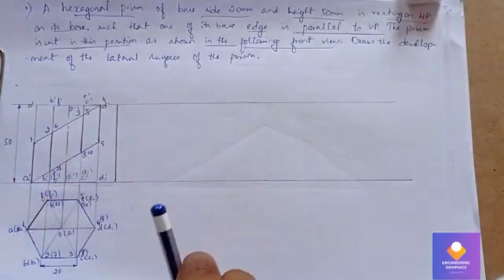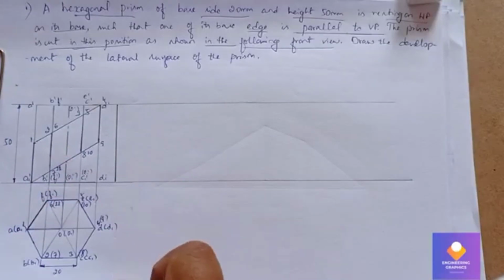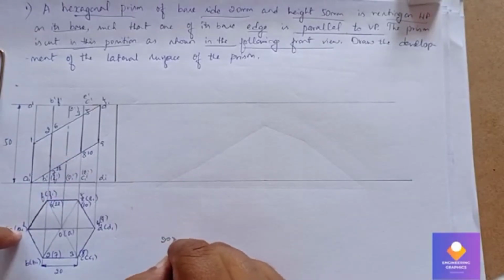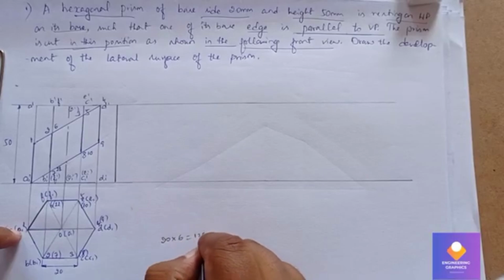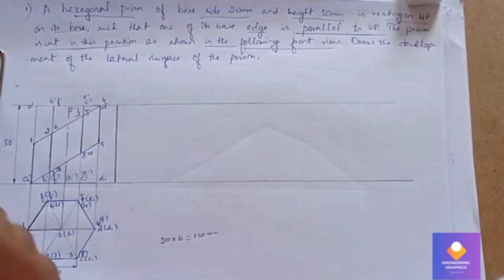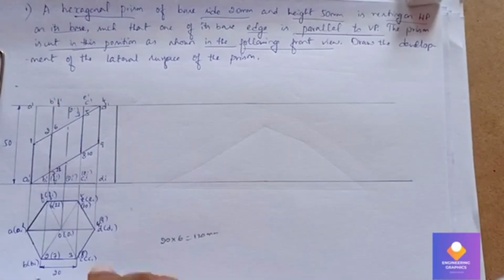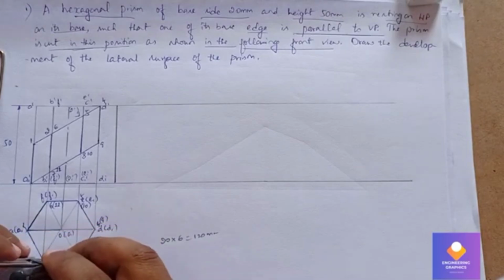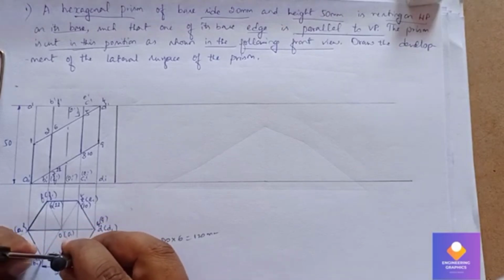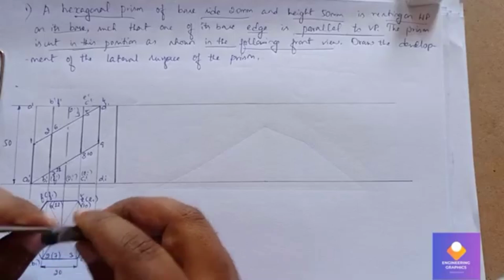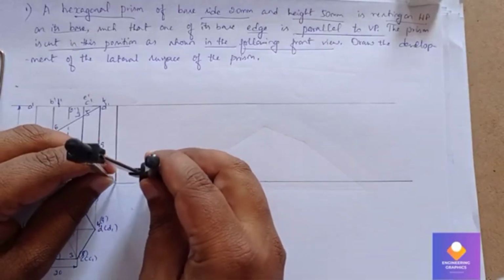So here the hexagonal prism has a base side of 20. So 20 into 6 sides means a total of 120 mm. So that means if we cut the arc by considering 20 mm, we have to cut a total of 6 arcs here. Okay, measure 20 mm, and cut 6 arcs.